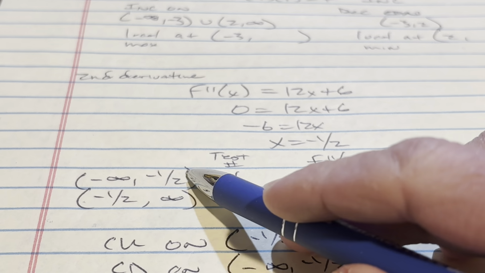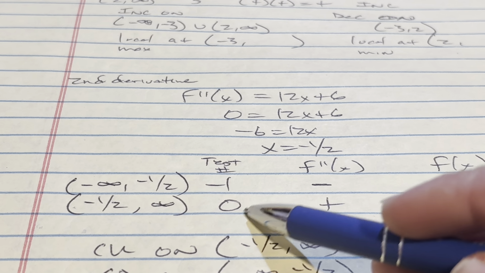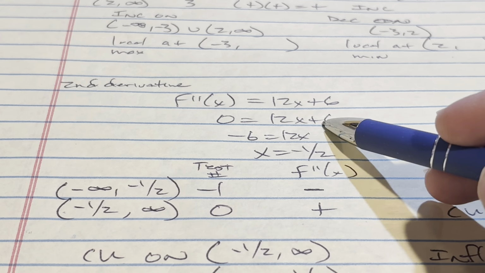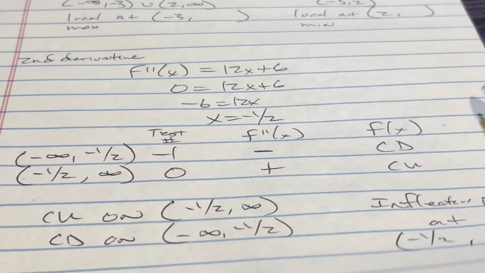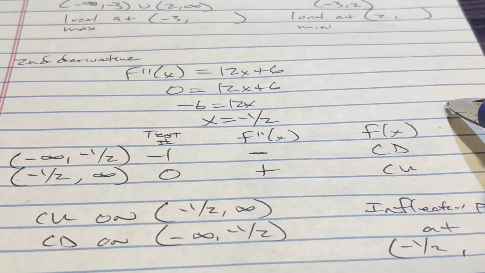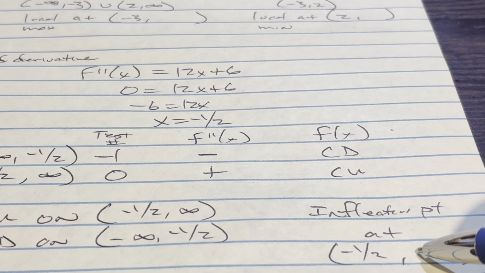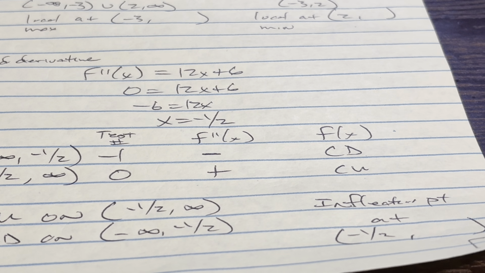So negative infinity to -1/2, and -1/2 to infinity, with a test number of -1. We can use 0 here. All right, so I'm going to plug -1 in here, and that's going to give me negative. I'm going to plug 0 in here. That's going to give me positive. I go from concave down to concave up. Concave up on -1/2 to infinity. Concave down on negative infinity to -1/2. And I have an inflection point at -1/2. And I didn't plug it in. Plug -1/2 into 2x to the third plus 3x squared minus 36x. I know it ends with a plus 18, but other than that, I need you guys to finish that one.